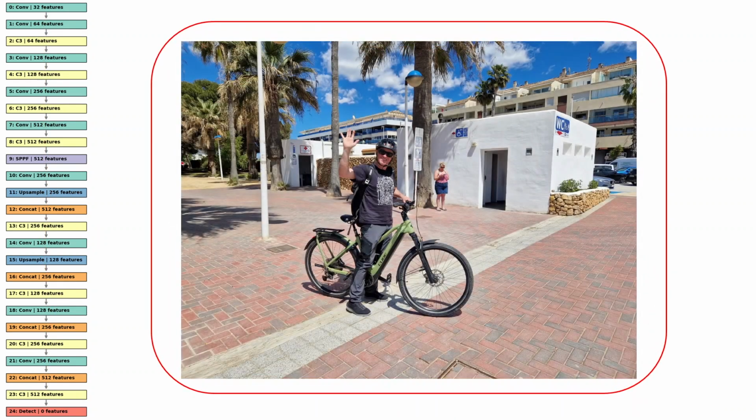So we'll start with this image. This is me. I think this is Spain, actually. And we'll try to predict objects in this image, and we'll see how this image flows through the whole snake, basically.